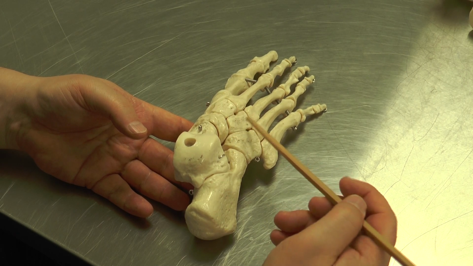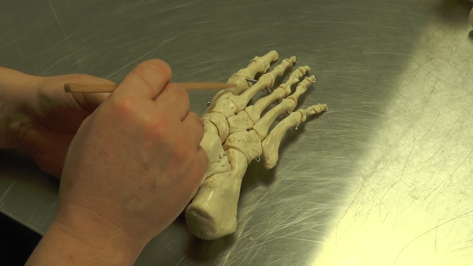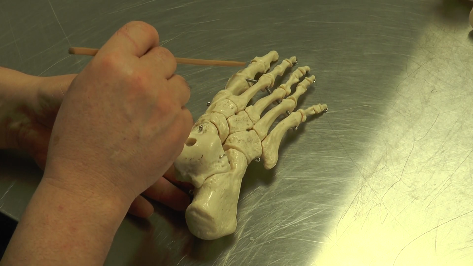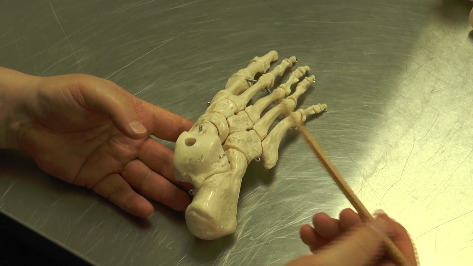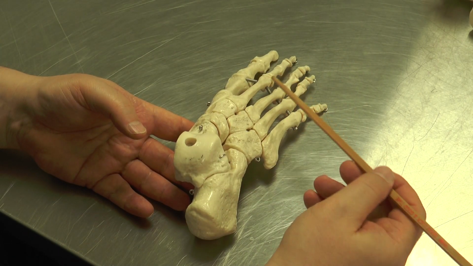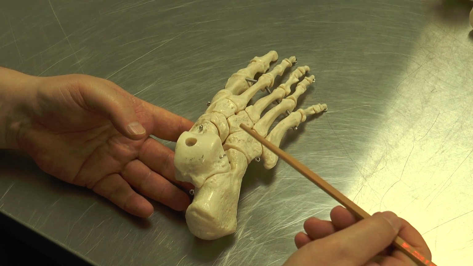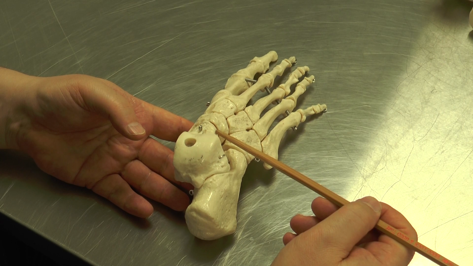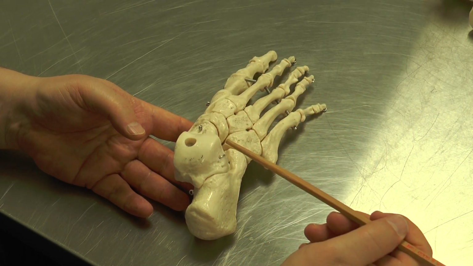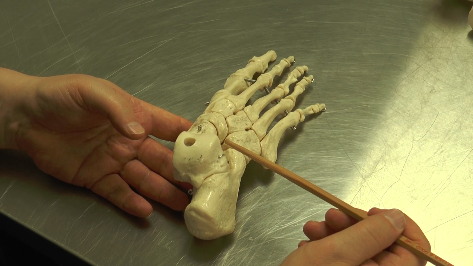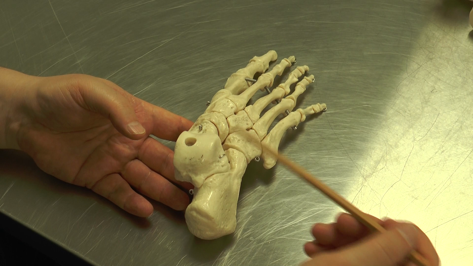So we have 7 tarsal bones, we have 5 metatarsals, and then we have 14 phalanges. All right, 14 and 5 would be 19. 19 plus 7 will be 26. So there's 26 bones in the foot, and there's 27 bones in the hand. That's the primary difference.